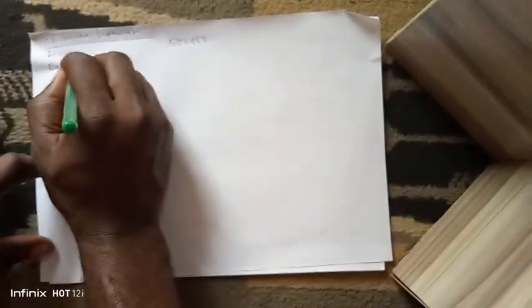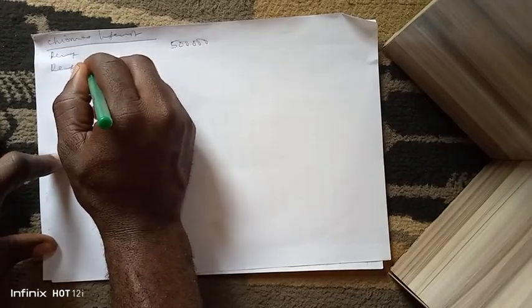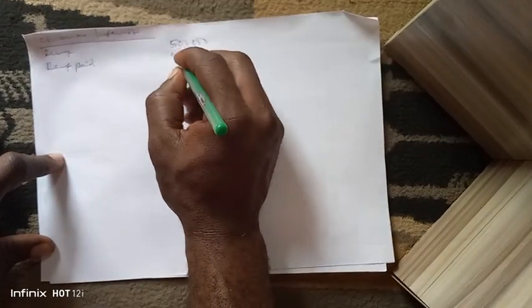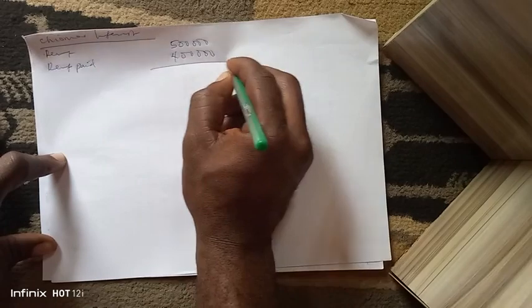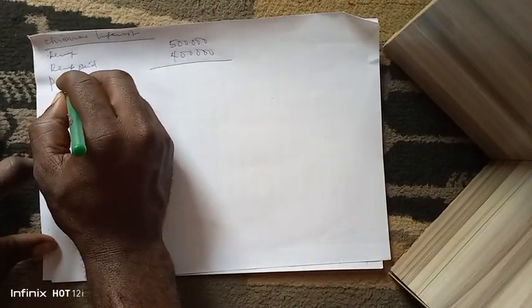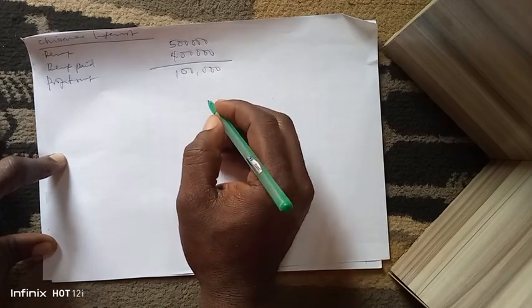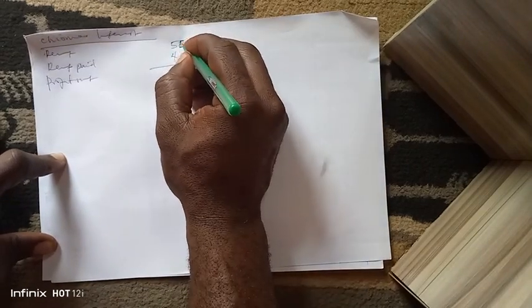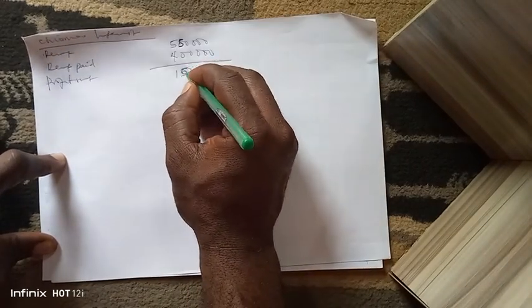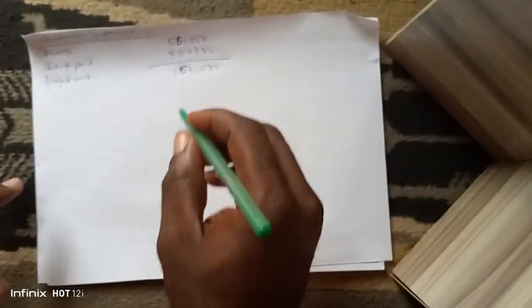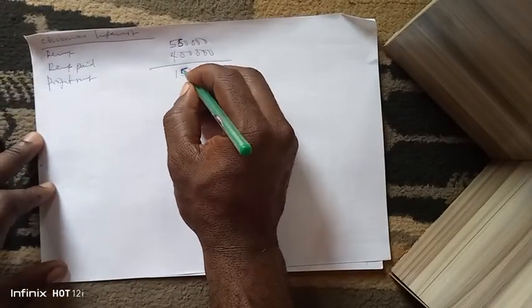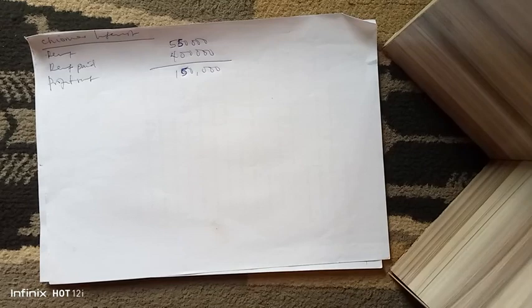The rent she pays is 400,000. So 550,000 minus 400,000 is 150,000 as profit rent.